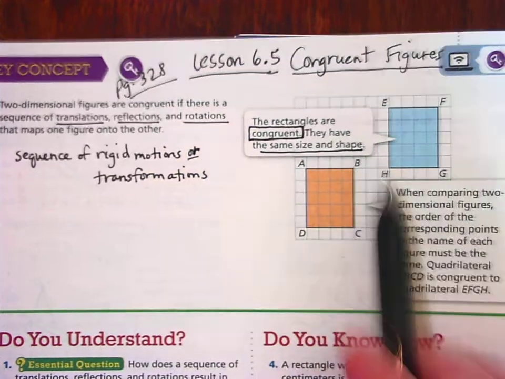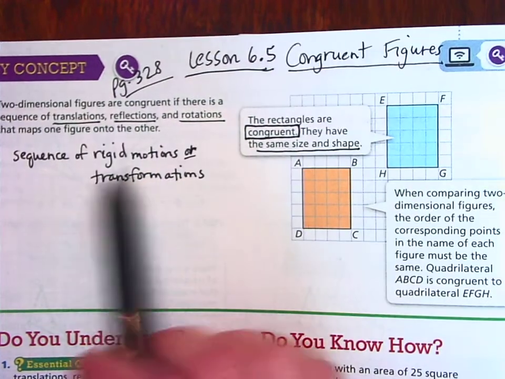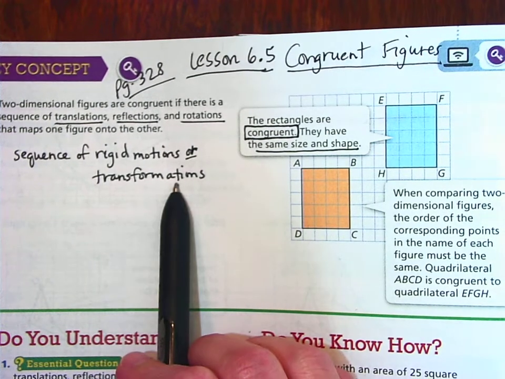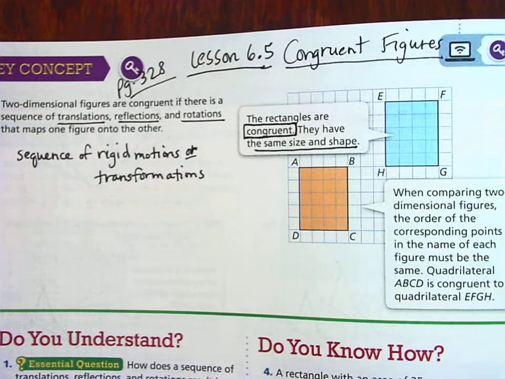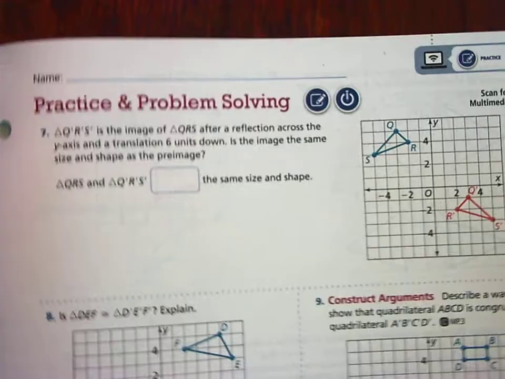So again, figures are going to be the same size and same shape if you can come up with a sequence of rigid motions or transformations to get one to land on the other. Same size, same shape. All right, so take a look at page 329, number 7, up at the top.